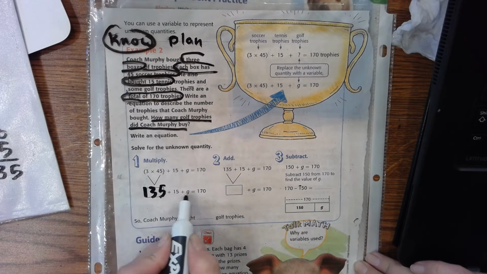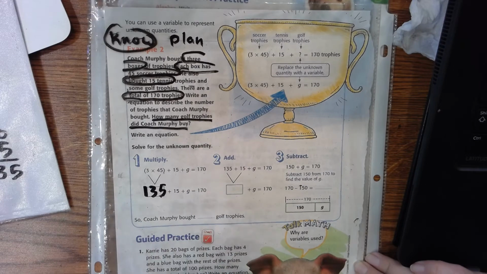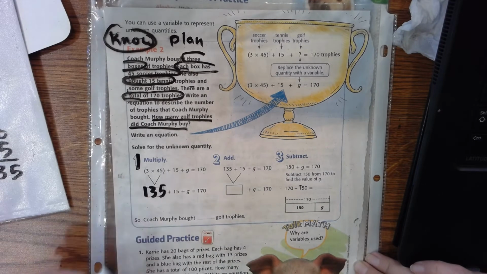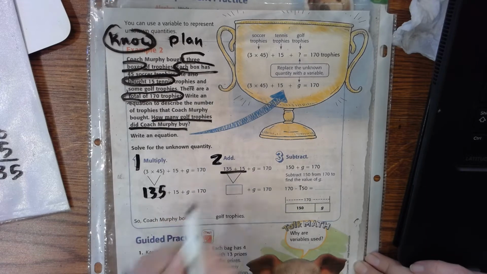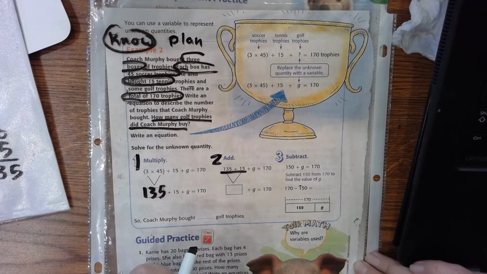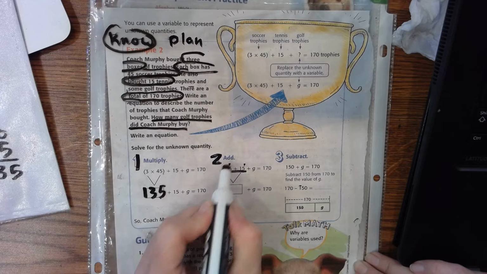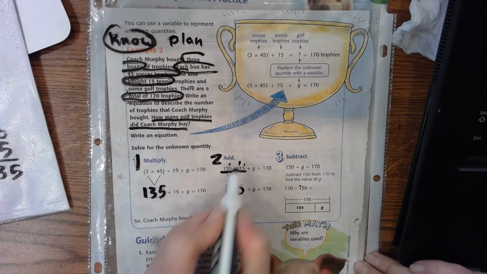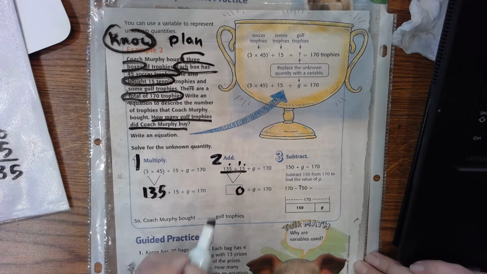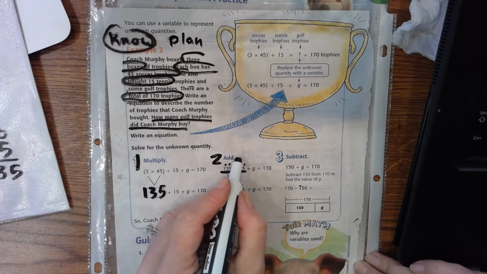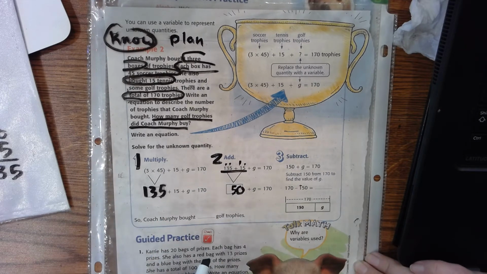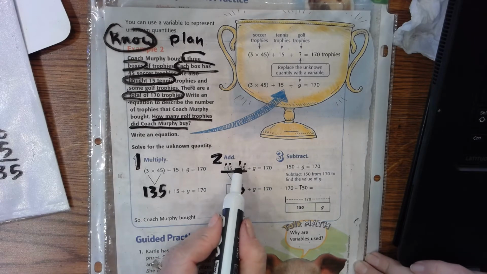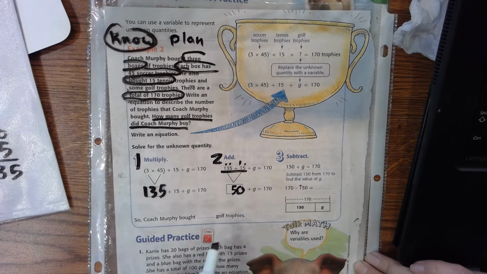Now we're going to add 15 and G, and then we're going to get to 170. So that's my step 1. My step 2, I'm going to add 135 plus 15. My ones place, 5 and 5 gives me 0 with a regrouped 10 to the tens place. Now I've got 3 tens, 1 ten, and 1 ten. That gives me 5 tens with no regroup. There's 0 hundreds here and there's 100 here. So that would give me 150.